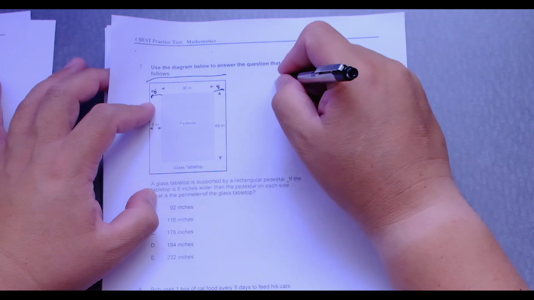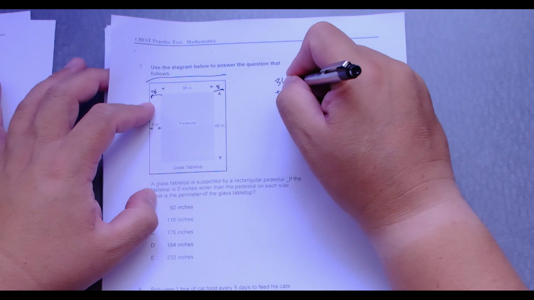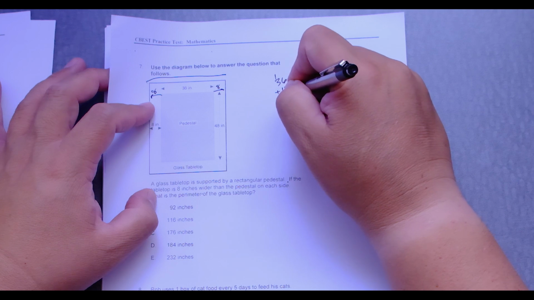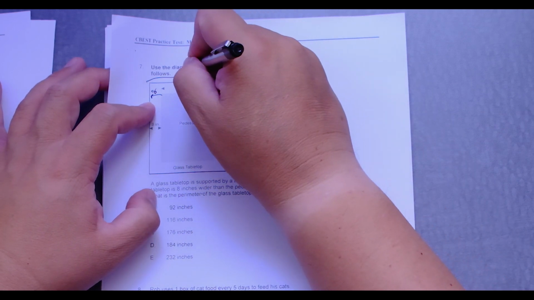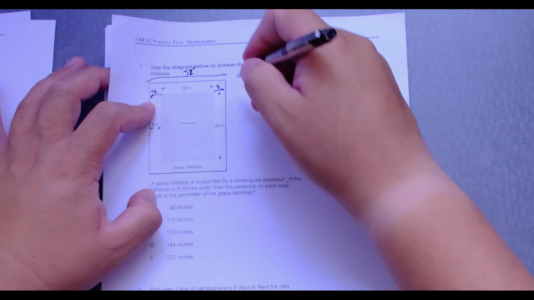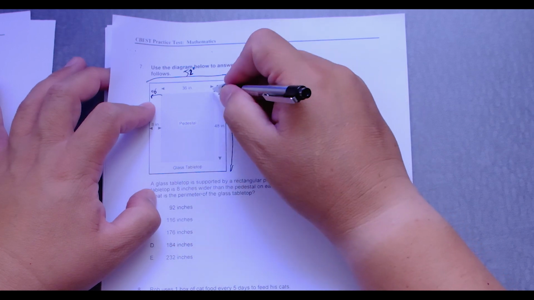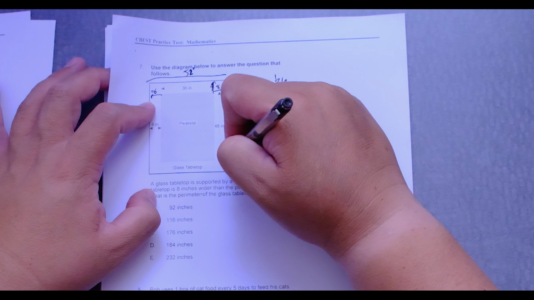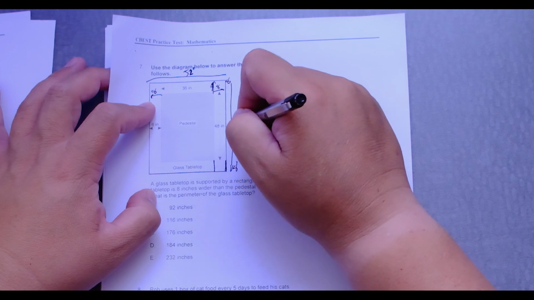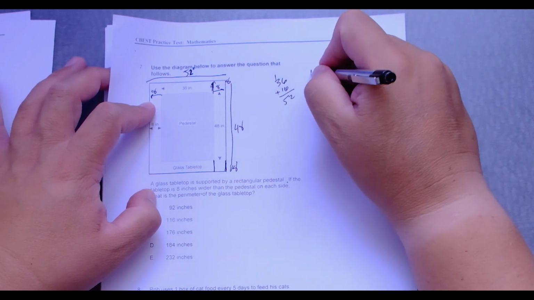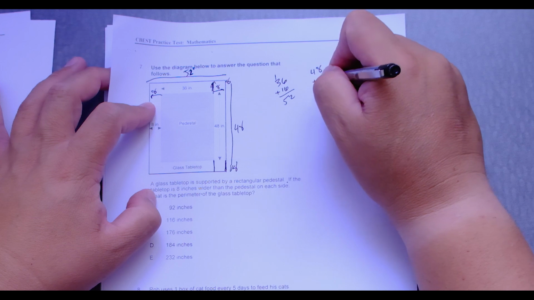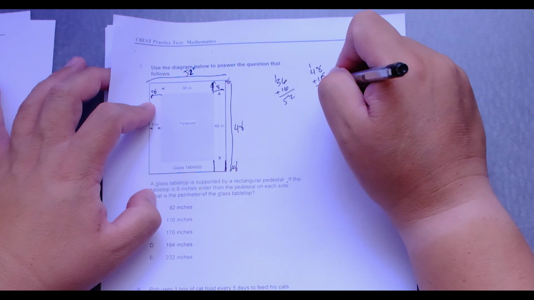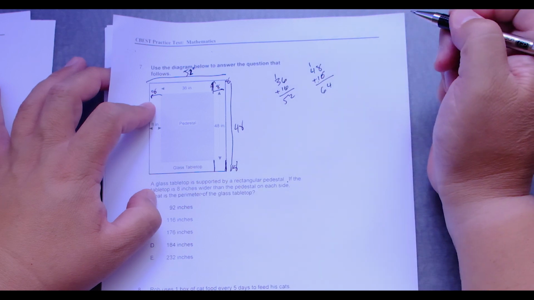So the total here is 36 plus 16. That's what, 12, 3, 4, 5, 52. So this is 52 inches. And then here, let's figure this out. This little piece over here is another 8. And over here, this piece is another 8. This is 48. So 48 plus 16, right? 12, 13, 14, 4, 5, 6, 64.